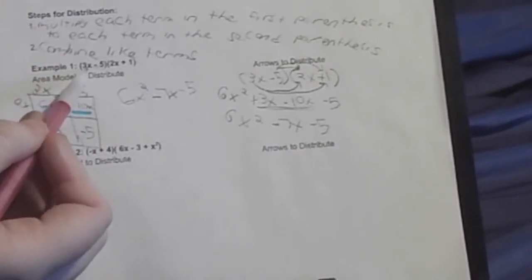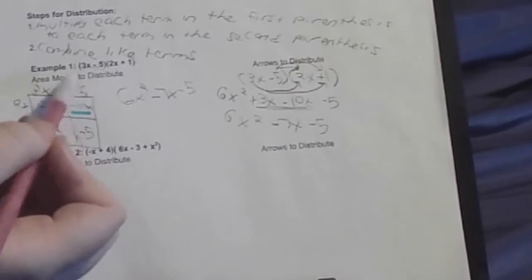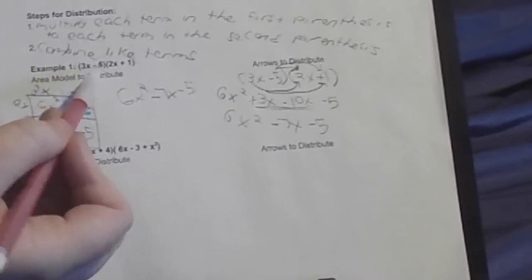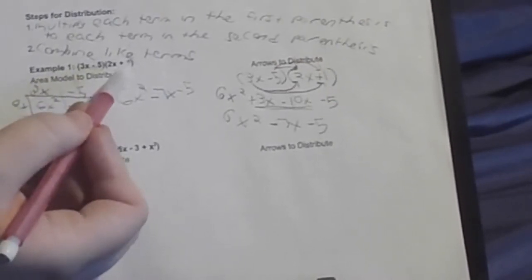3 and 3 is 6, 2 and 2 is 4, so there would be 10 x's, and then minus 5 is negative 10, plus 1 is negative 9, plus 1 is negative 8. So your perimeter would have been 10x minus 8, but I'm not really asking for perimeter here. It does show up on the test, and there's one on the worksheet that will ask you to do the perimeter, but that's really just adding up your sides, and that's not the hard part.